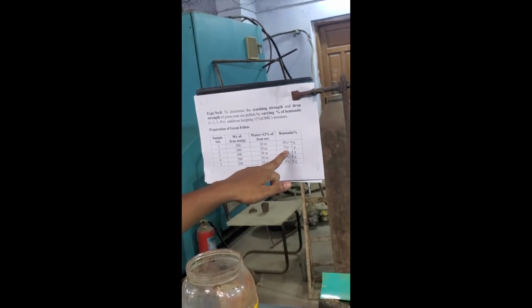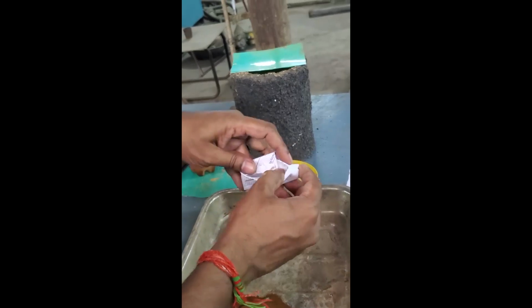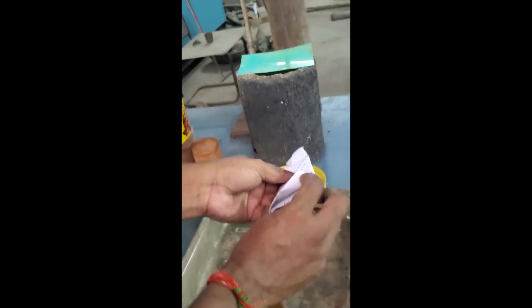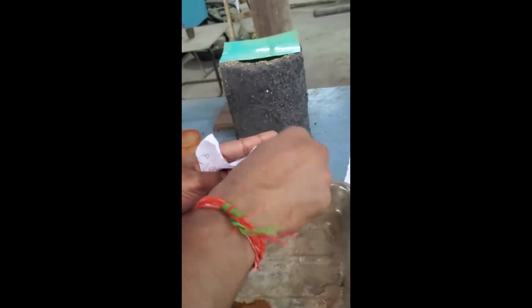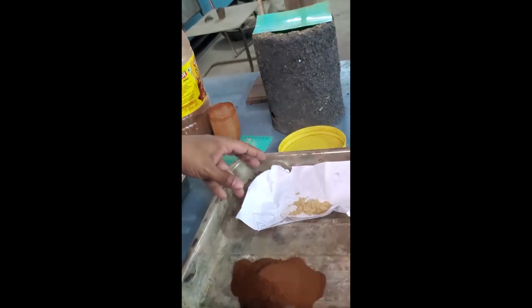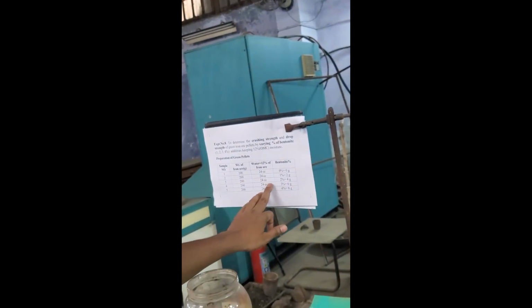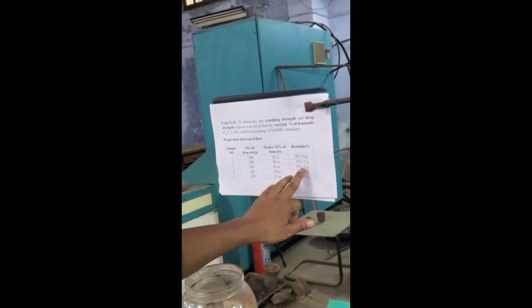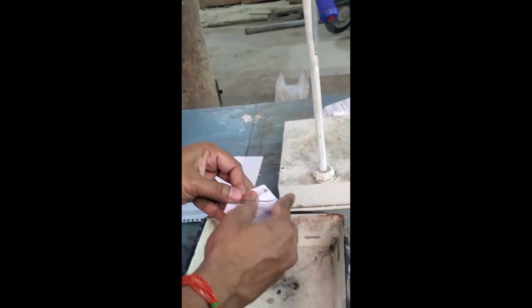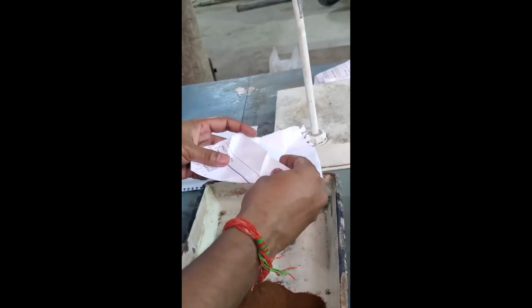Bentonite, how much do we require? 2 grams. We already weighed this bentonite with the help of the digital balance. Now 2 grams of bentonite is ready to mix. This is the 2 grams bentonite. So, in the third sample, 200 grams iron ore and 2% of bentonite, that means 4 grams. Here, 4 grams, you can see bentonite is there. It is already weighed.